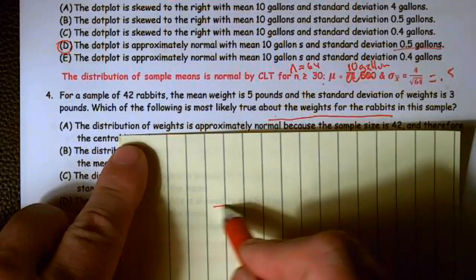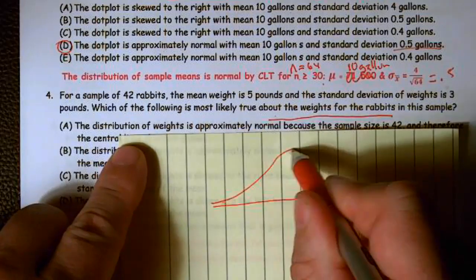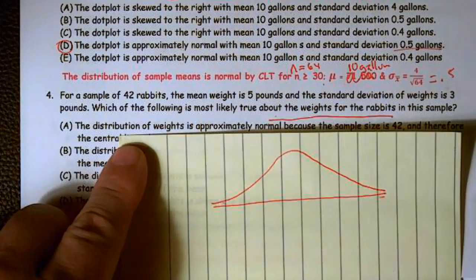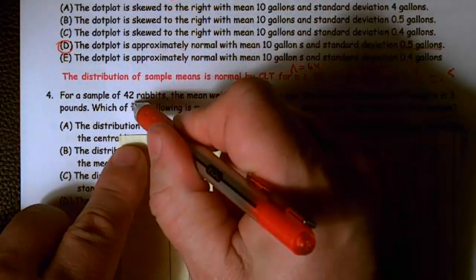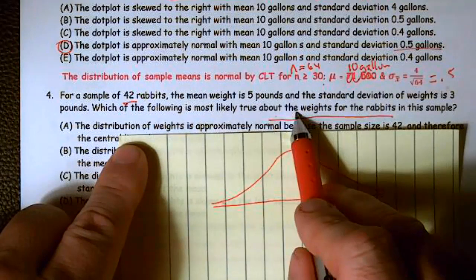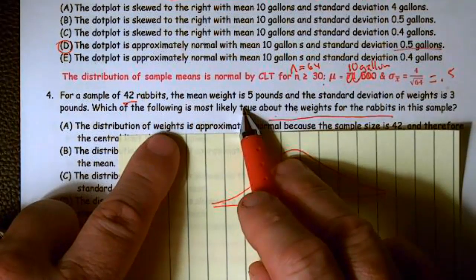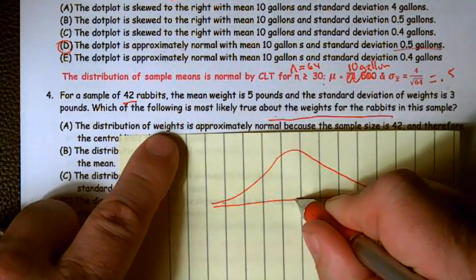Well, if I draw this picture, they told me it's normal. Or they didn't tell me it's normal, but I'm going to start off and act like it is. Because I know we want to go, hey, we have a sample size greater than 30, but it just says the weights. So the average weight happens to be 5 pounds.